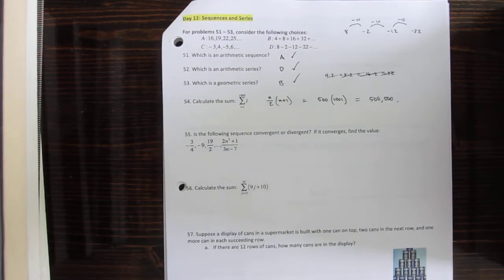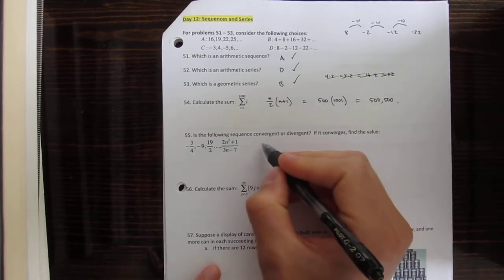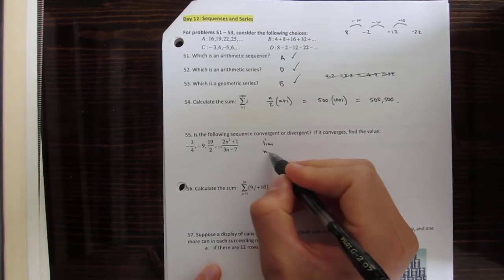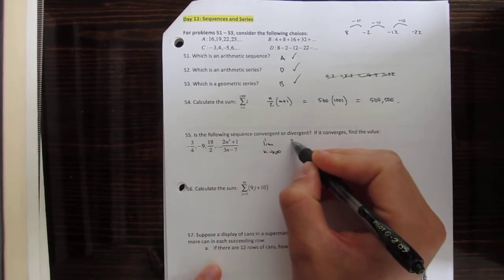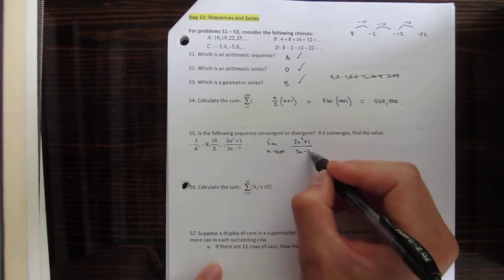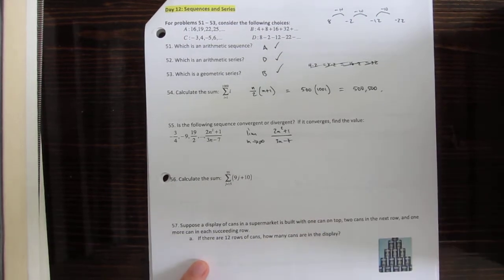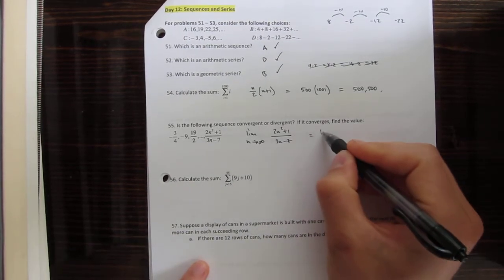55 says, is the following sequence convergent or divergent? If it converges, find the value. So this, we're wondering what happens as n approaches infinity of 2n squared plus 1 all over 3n minus 7. One thing you can do is divide every single term by the highest power of n, and that kind of helps to understand it.